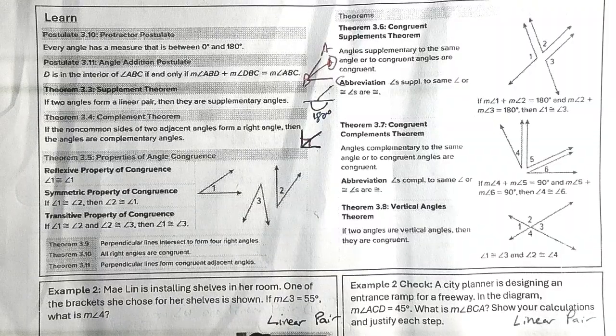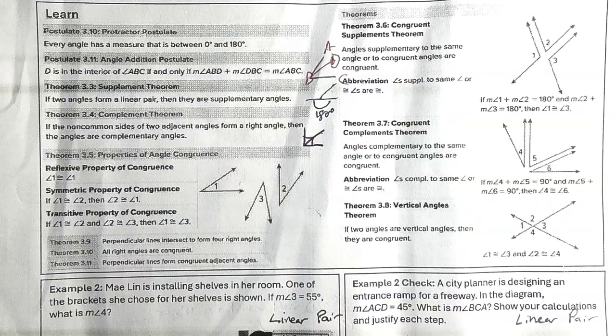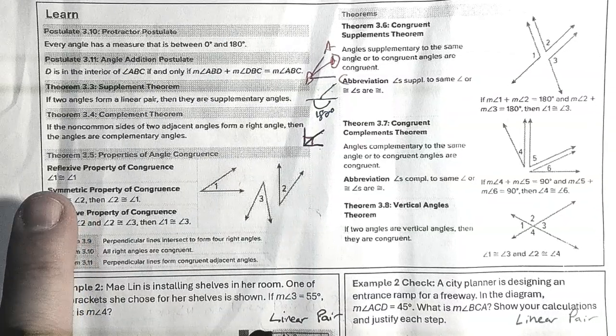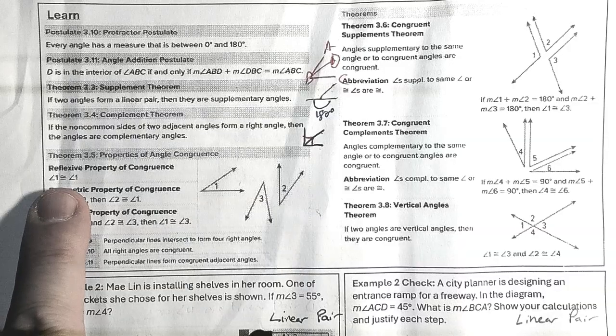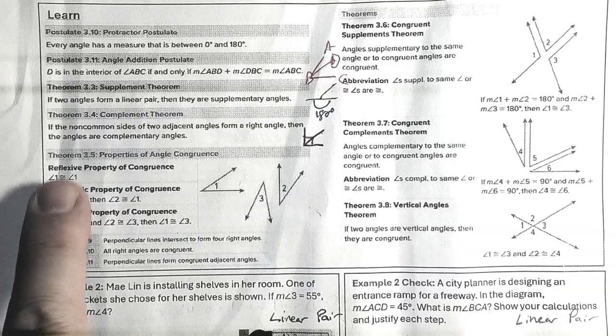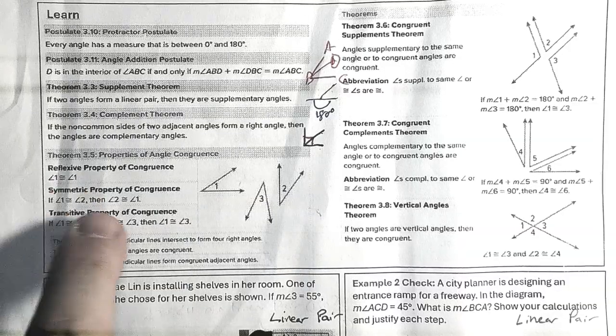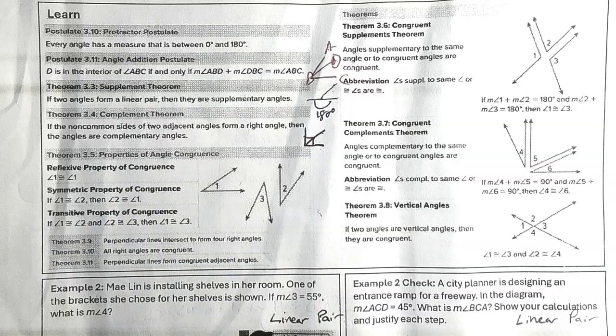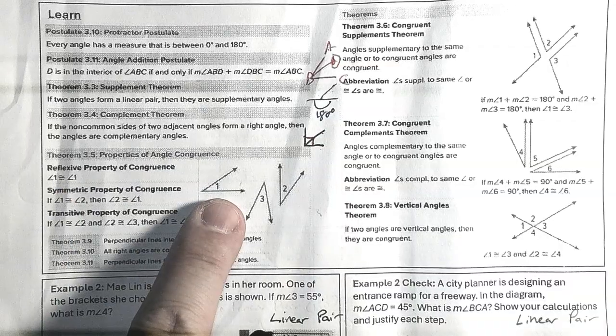Congruence has to deal with shapes, and equals has to deal with numbers. So just like 2 equals 2, angle 1 equals angle 1, and that's the reflexive property. A good way to remember that is if you look in the mirror, you see your reflection. Reflexive, you see yourself.